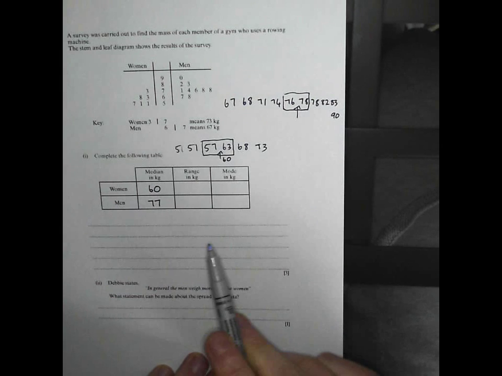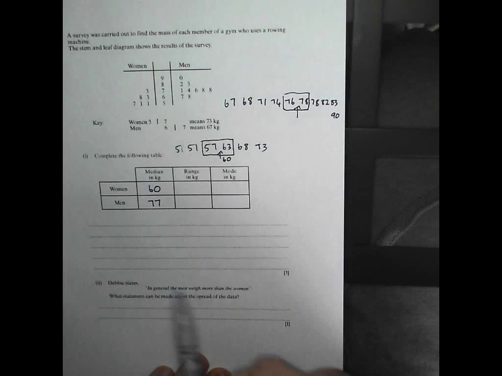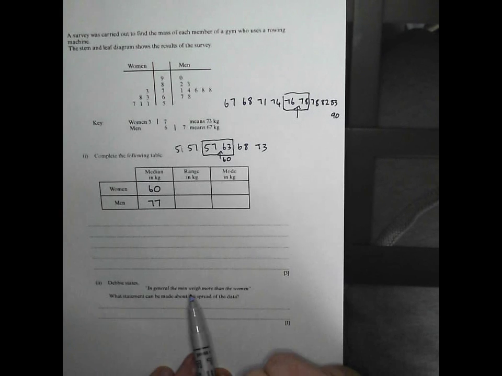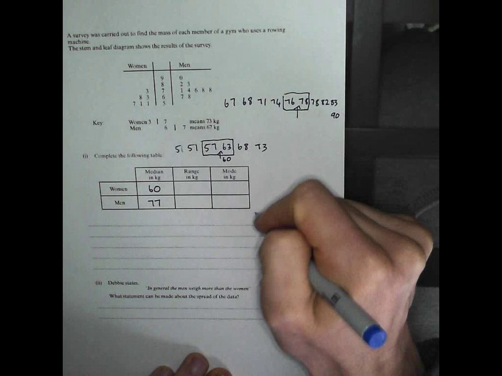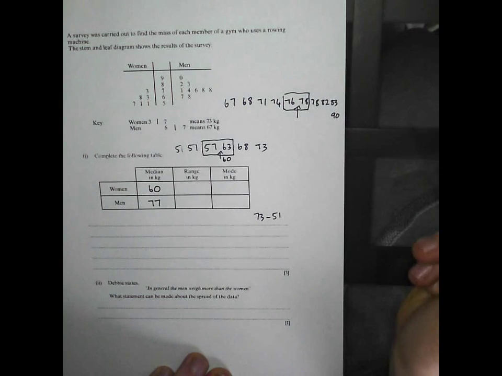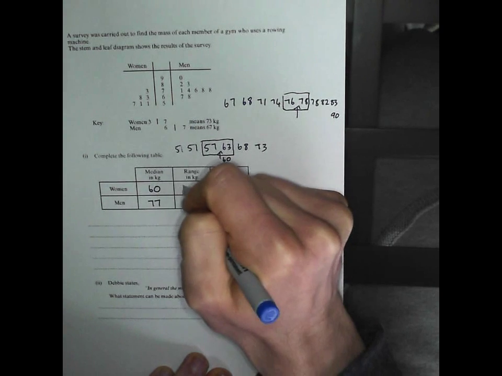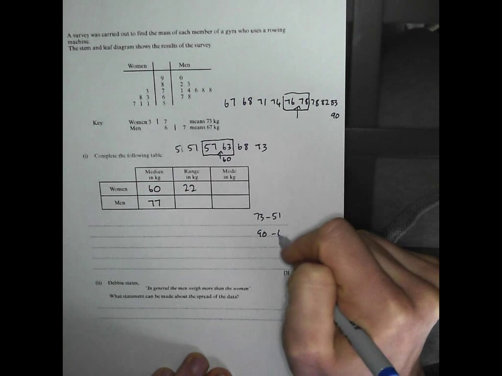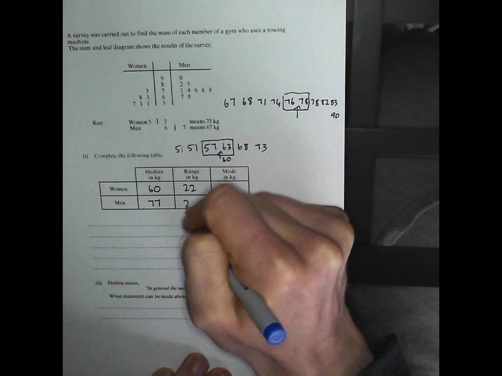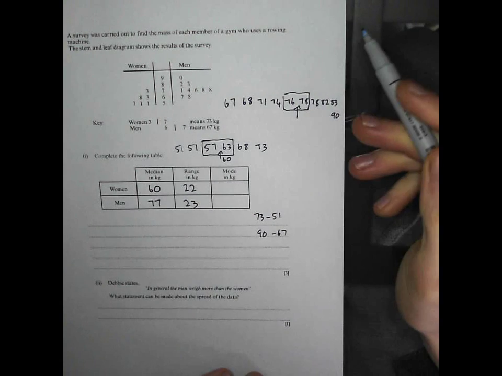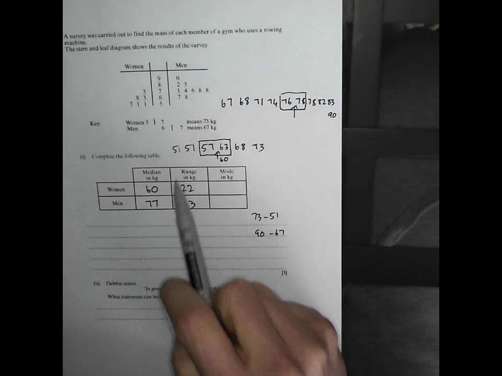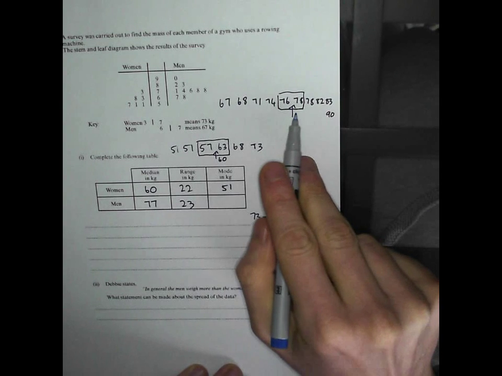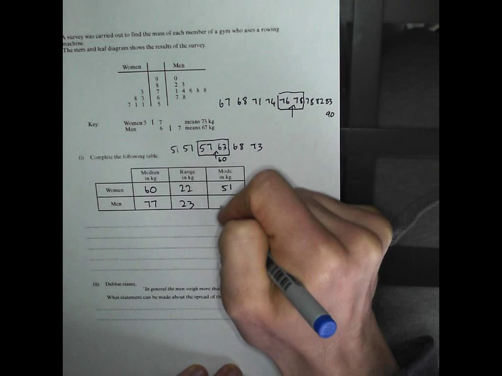If you do the range, it's biggest take away smallest. And again, if you've got them written out, it's dead easy. The heaviest woman is 73. The lightest is 51. So it's going to be 73 take off your 51, which if my maths is right, I think that's going to be 22. And for the men, the heaviest is going to be 90, the lightest is going to be 67, which I think is 23. And finally, the mode is the most common or the most popular weight. So for the women, there's 2 51s, so it's going to be 51. And for the men, there's 2 78s, so it's going to be 78.